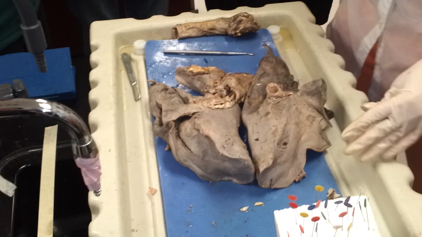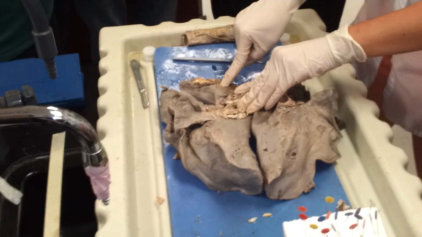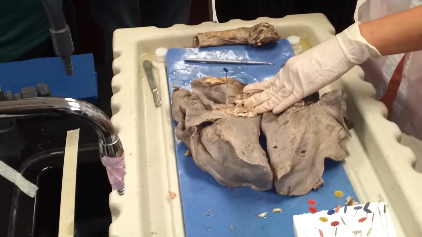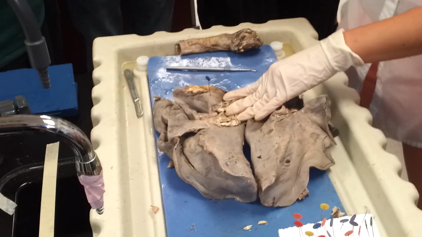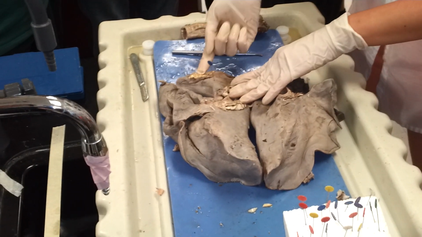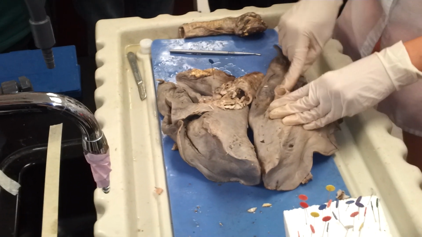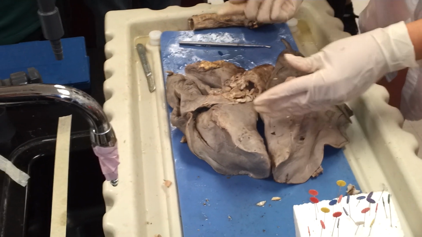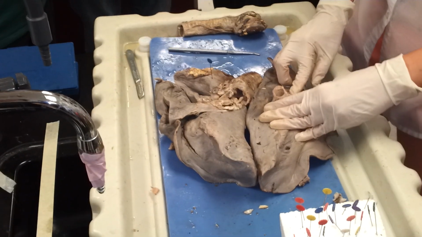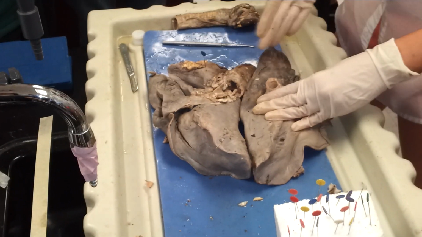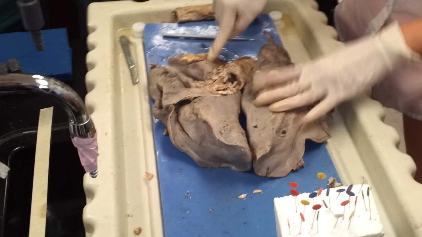What lobe is that? Right upper lobe. Right upper lobe. Okay, so be sure you specify right versus left, and it's the upper, because if you compare it to the primary bronchus, you will see that the pulmonary artery should be above, right? So that means that this is upper.